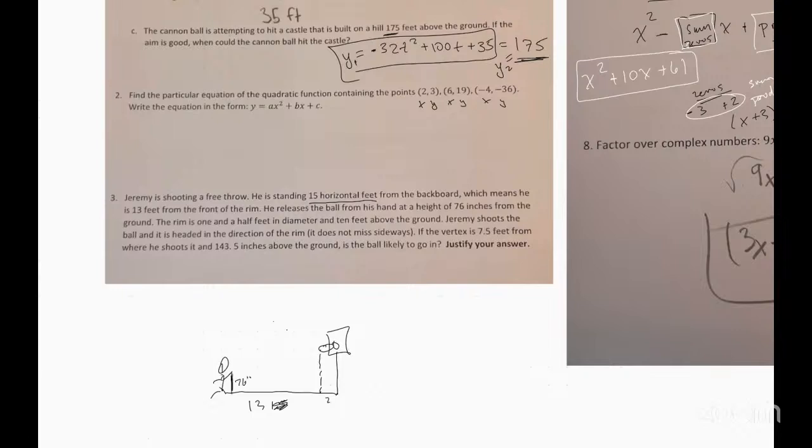The rim is 1.5 feet in diameter. So 1.5 feet in diameter and 10 feet above the ground. So this is 10 feet, 1.5 feet in diameter. Okay, so this distance right here, see, the rim is 1.5 feet in diameter and 10 feet above the ground.